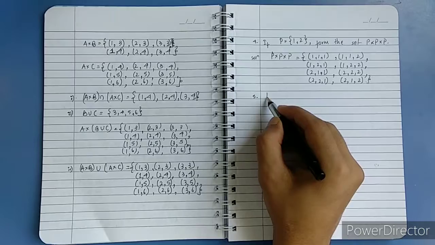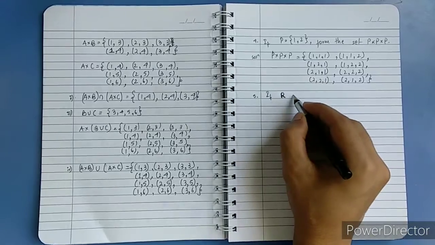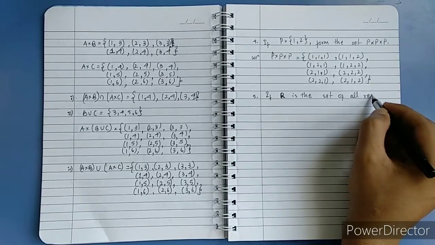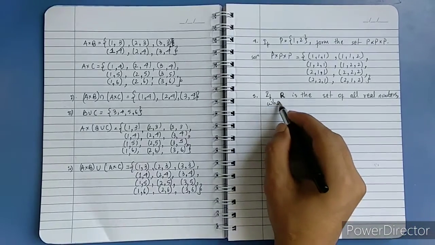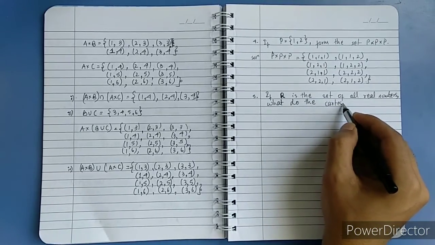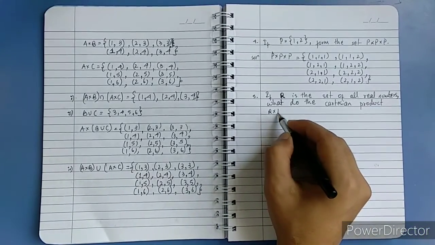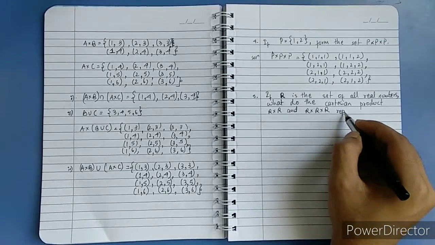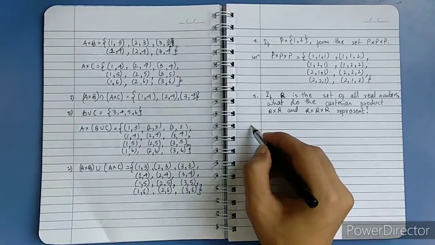Number 5. If R is the set of all real numbers, what do the Cartesian products R cross R and R cross R cross R represent? Solution.